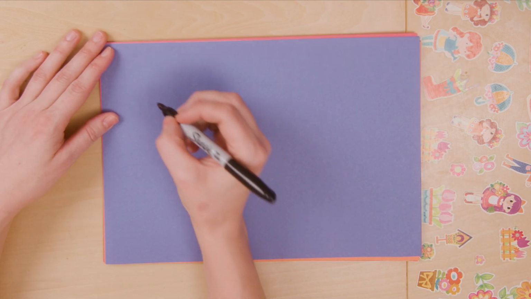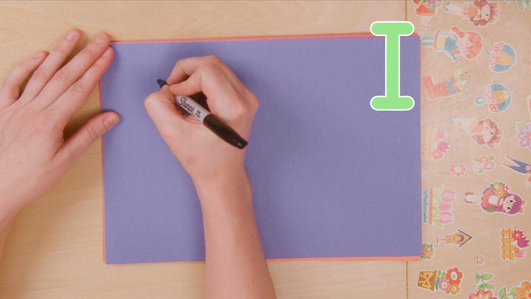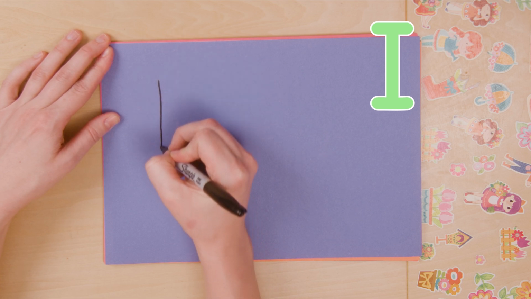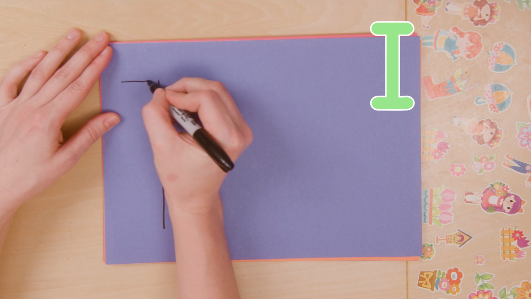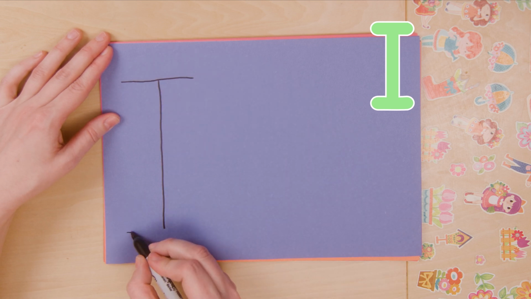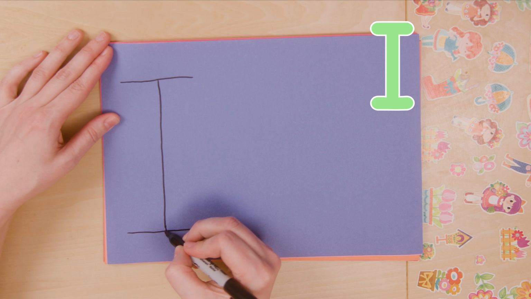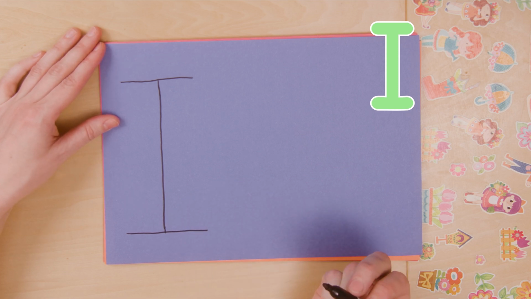Okay, let's do the capital I now. So we're going to do one long line, start at the top, go to the bottom like that. And then we're just going to go across at the top and across at the bottom and connect them like that. See? Do you want to try it with me?